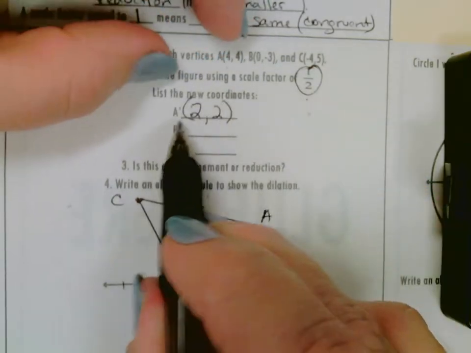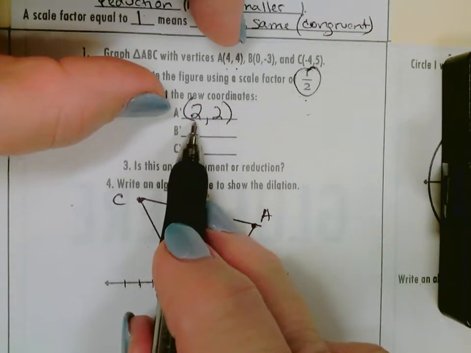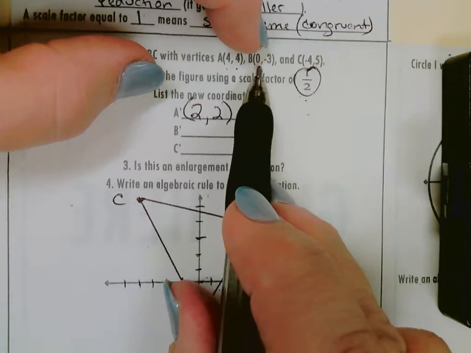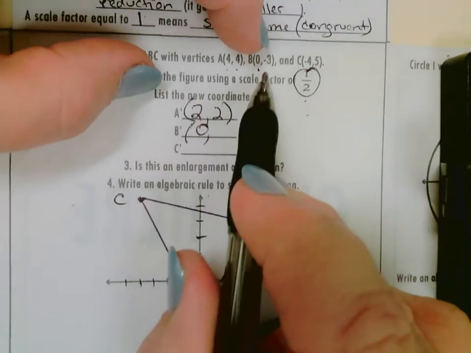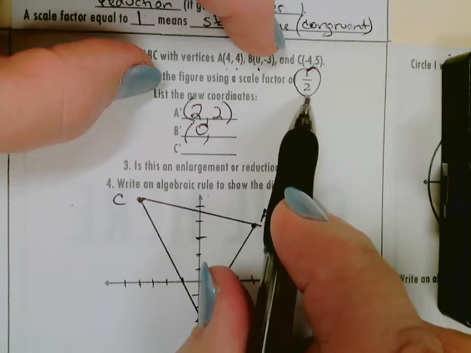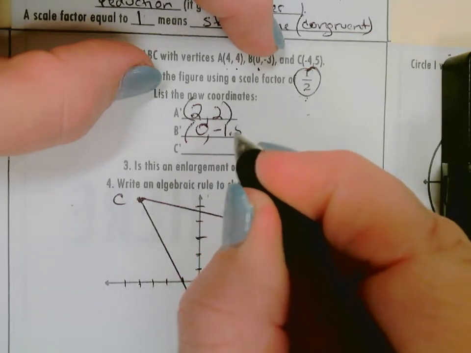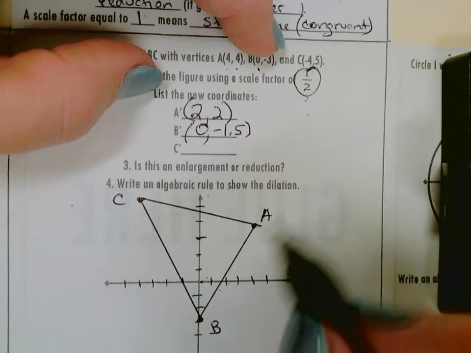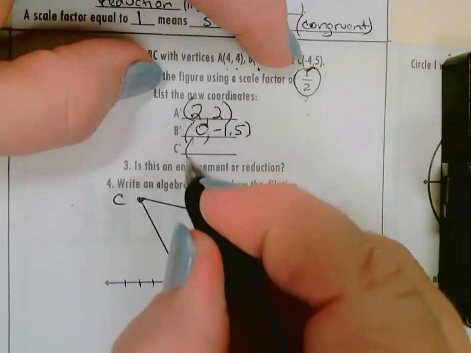My first A was (4, 4). My A prime is now (2, 2). For B, 0 times 1/2 is 0. -3 times 1/2 is -1.5 when you put it into the calculator. -4 times 1/2 is -2.